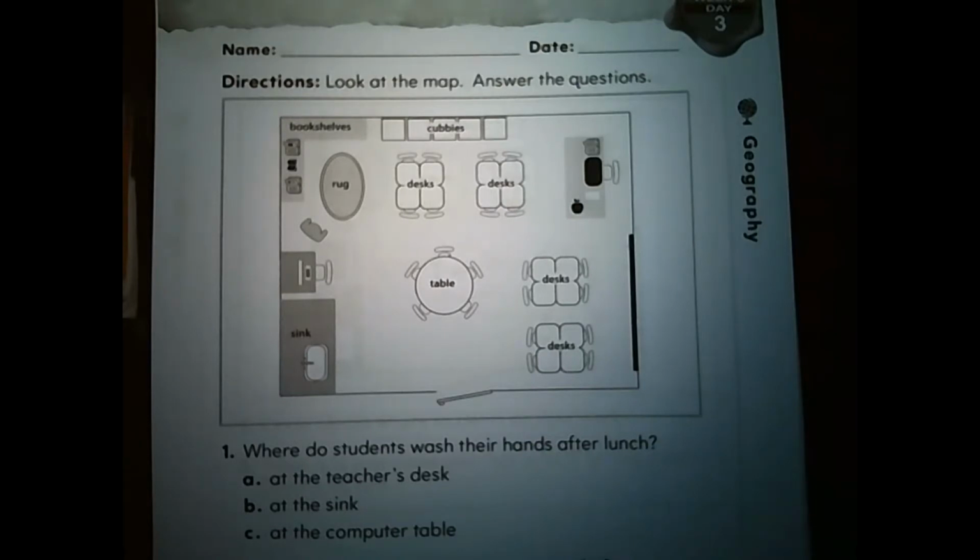Right now we are getting ready to look at our social studies for the week. We have 3 worksheets we're doing, 2 of which will continue with our geography lesson from last week, and 1 which will start a new lesson in economics. Okay? For now, let's go ahead and look at geography. Now remember, geography has to do with placement and maps and things of that nature, and we're going to continue looking at the classroom setting.